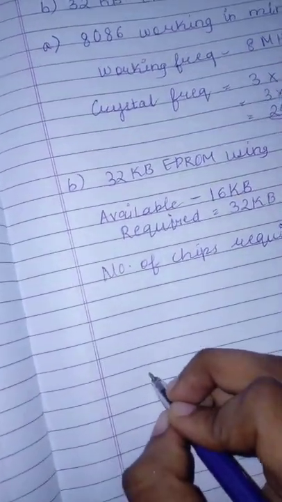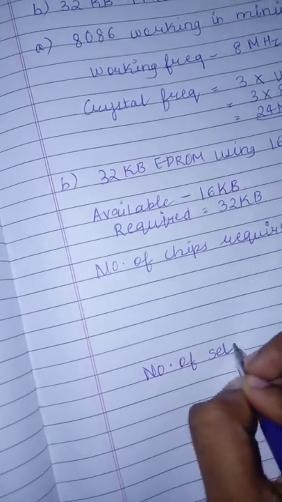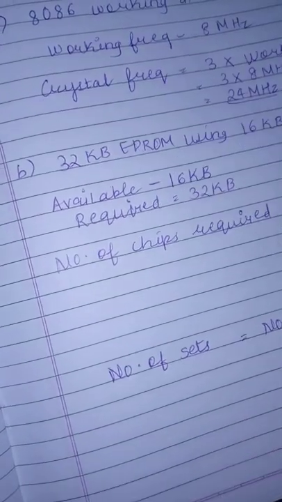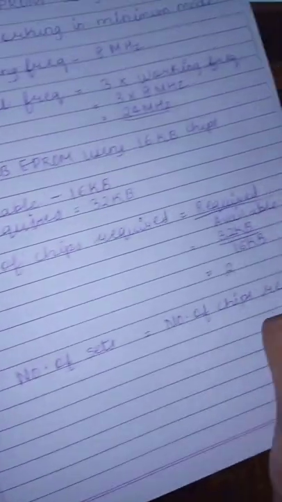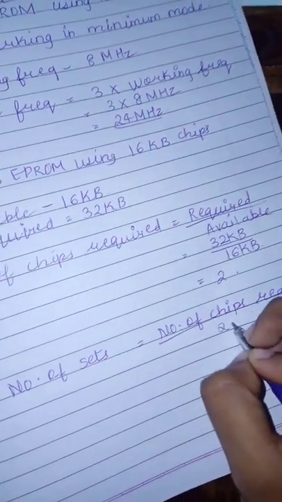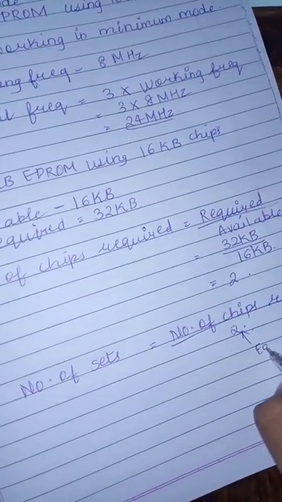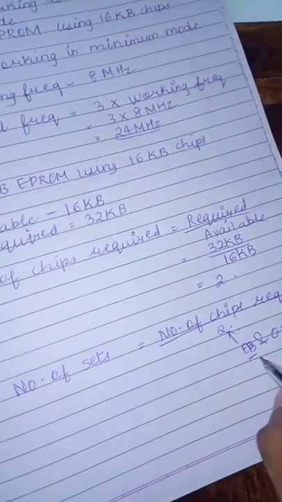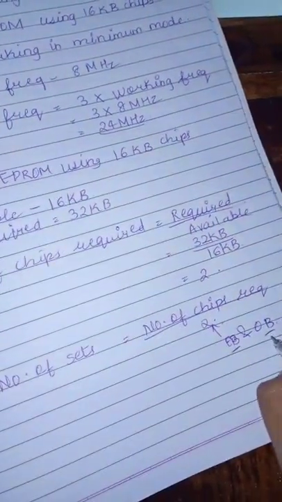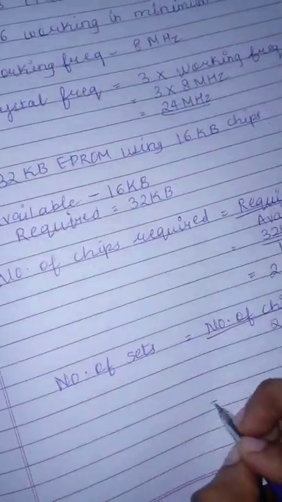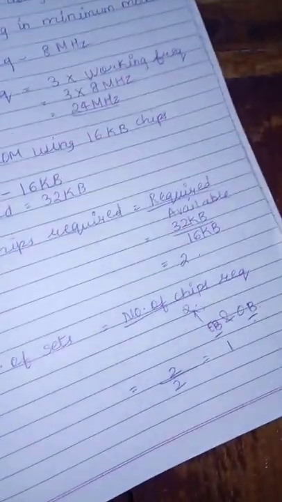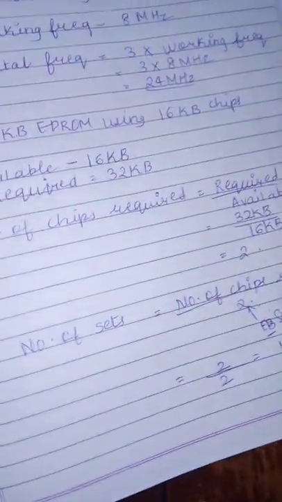Now we have to find the number of sets. The number of sets formula is number of chips required divided by 2. Now this 2 is for even bank and odd bank, as there are two banks in 8086, one even bank and one odd bank, so we will always divide it by 2. The number of chips required was 2, divided by 2, we get 1. So the number of sets required is 1.